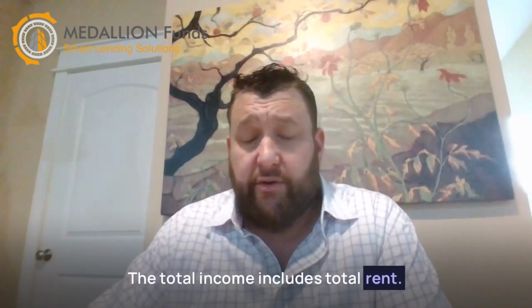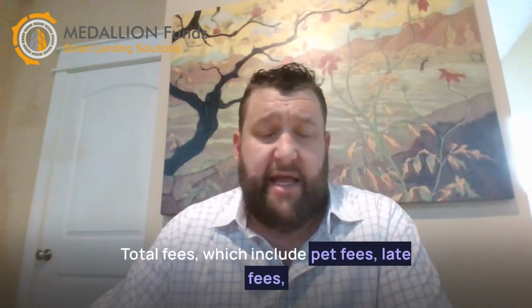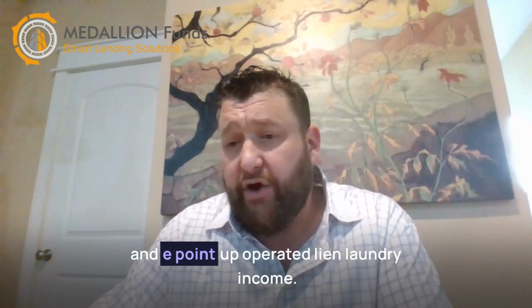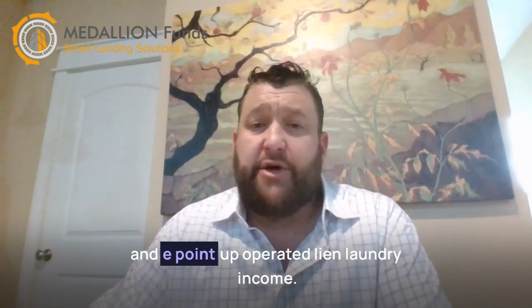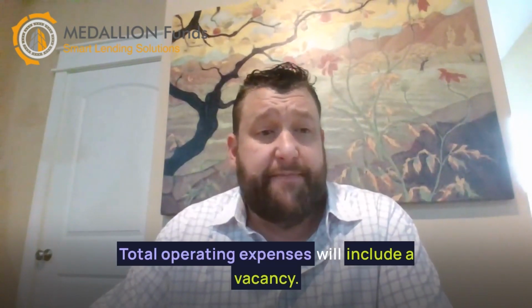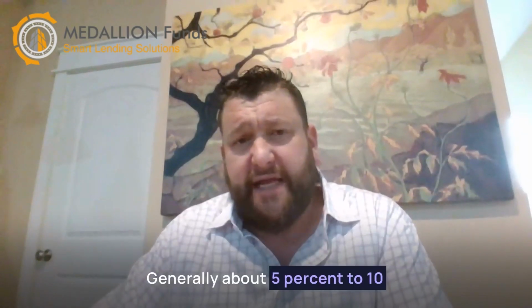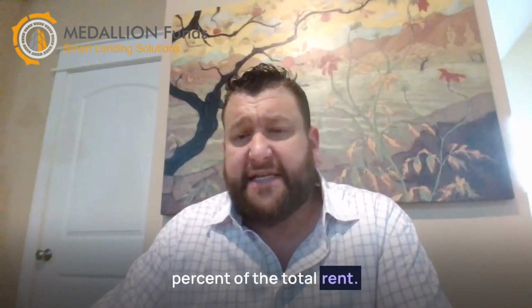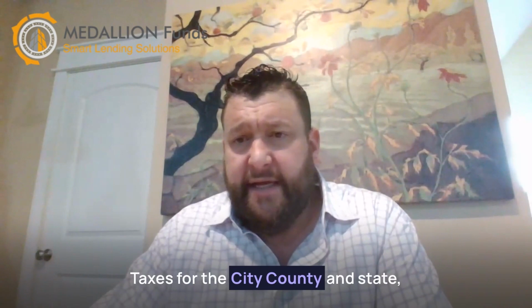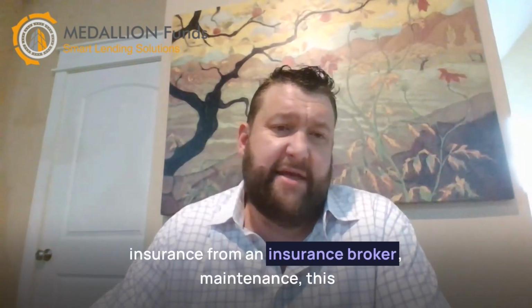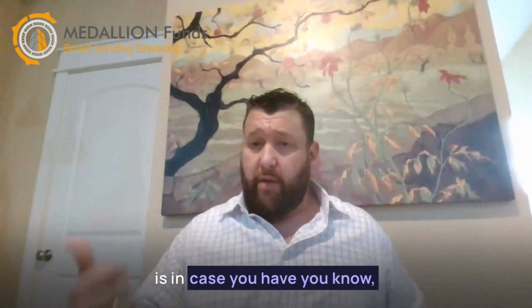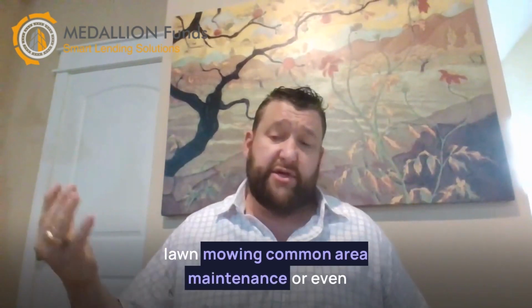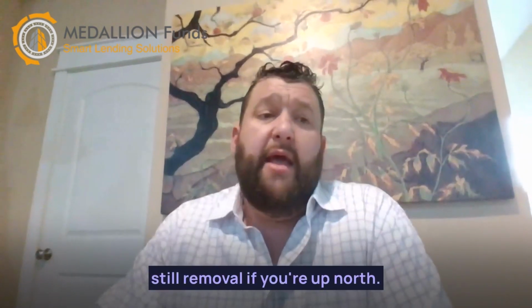The total income includes total rent and total fees, which include pet fees, late fees, and any coin-operated laundry income. Total operating expenses will include a vacancy, generally about 5 to 10% of the total rent, taxes for the city, county, and state, insurance from an insurance broker, and maintenance. This is in case you have lawn mowing, common area maintenance, or even snow removal if you're up north.